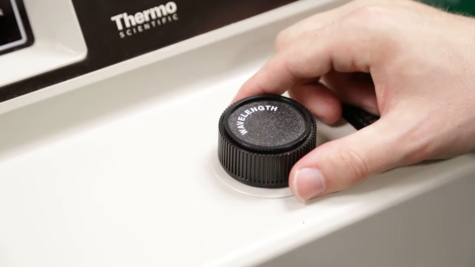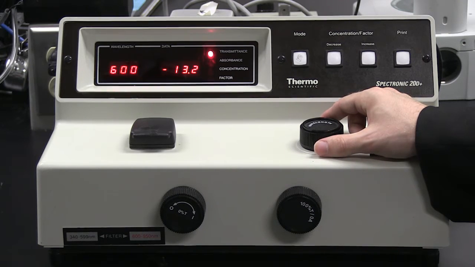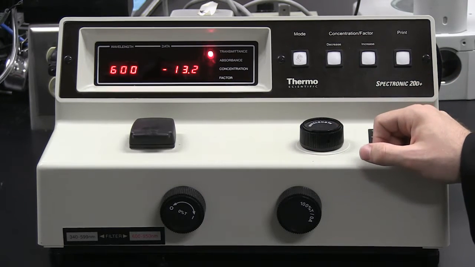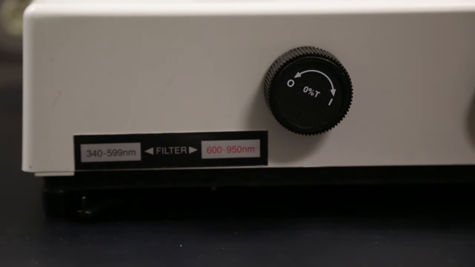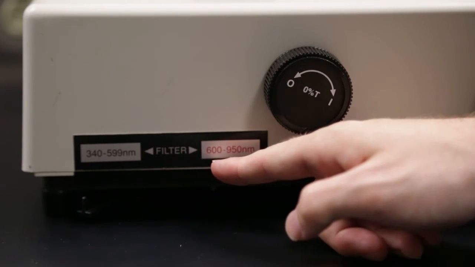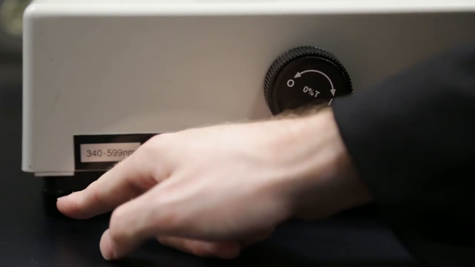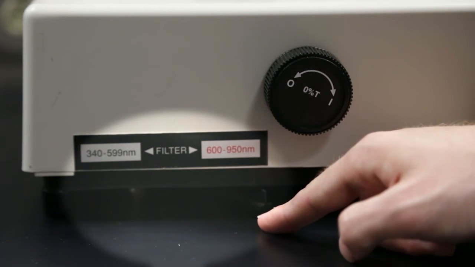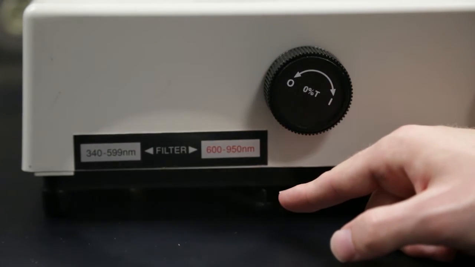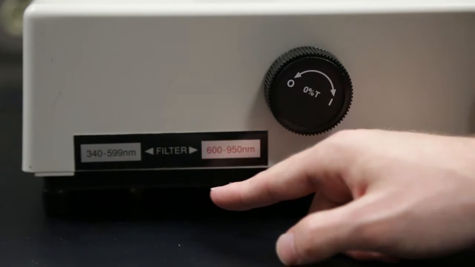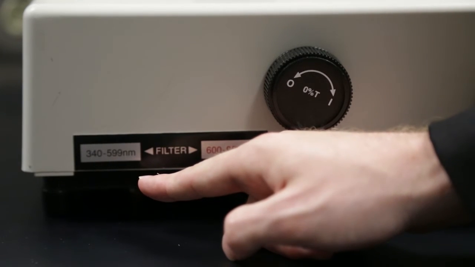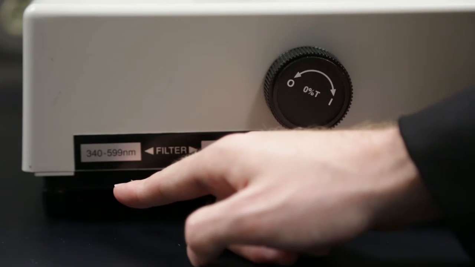In our example here, we will be measuring a sample at a wavelength of 600 nanometers, and you can see from the screen that the machine is now set to 600 nanometers. Once my wavelength is set, I need to adjust the filter to the wavelength that I am working with. Because I am working with a wavelength of 600 nanometers, I will move the filter to the 600 to 950 nanometer side. If I was using a wavelength between 340 and 599 nanometers, I would move the filter back.